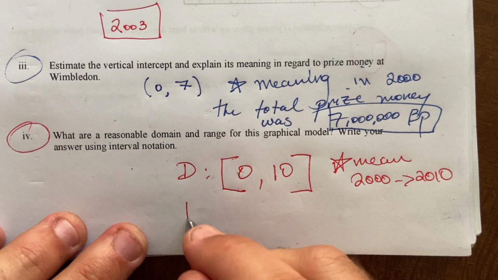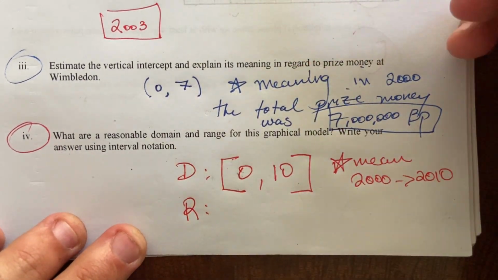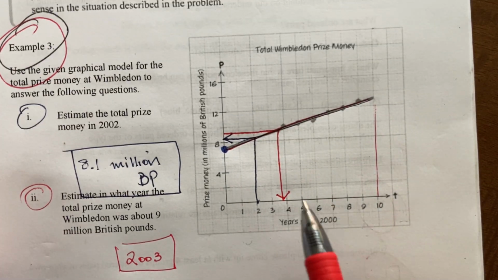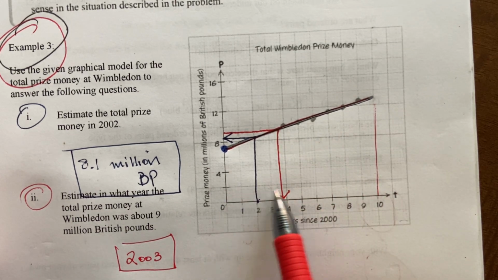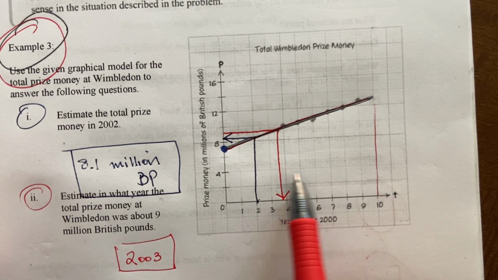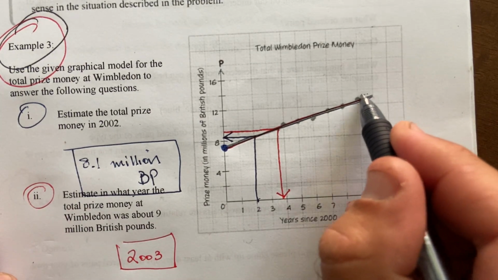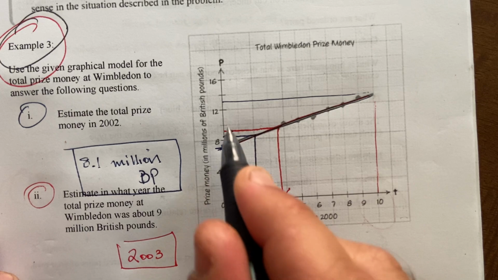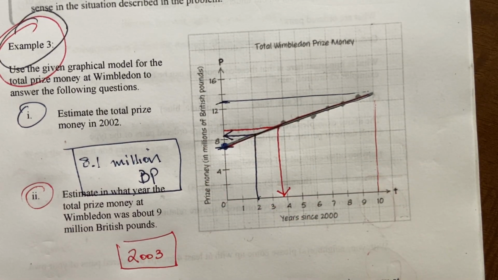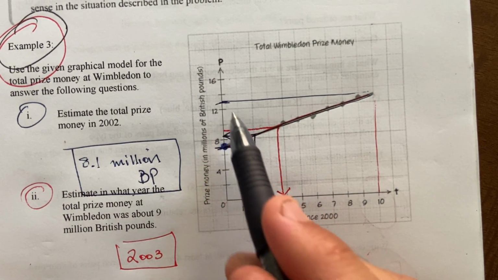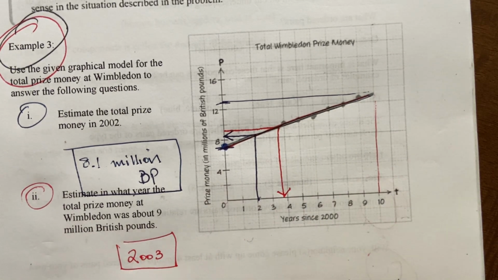The range is a similar idea, except you're now thinking not what X's or in what T's are included, but you're now thinking for what amount of prize money does it range to and from. So it looks like it'd be 7, right?